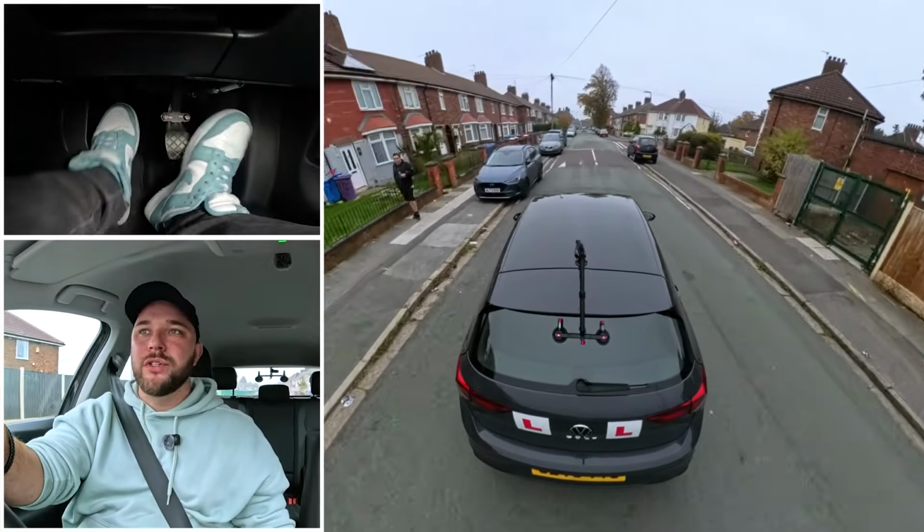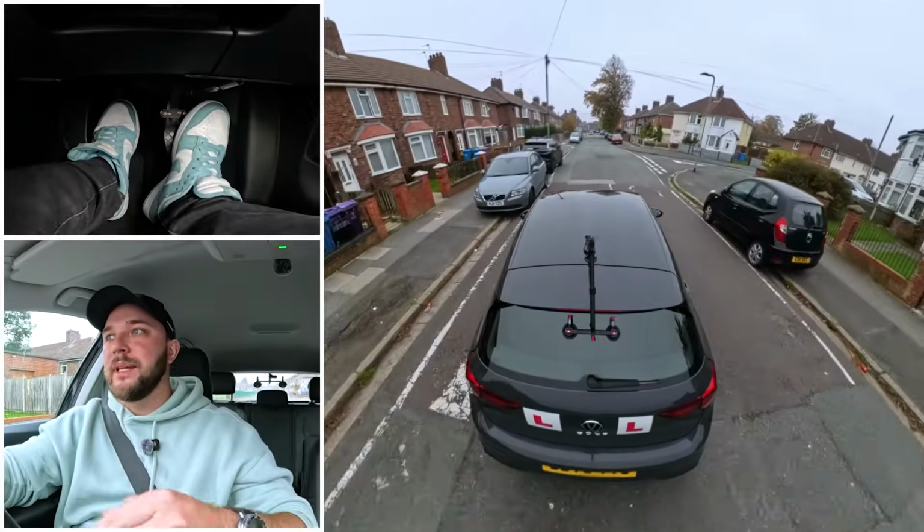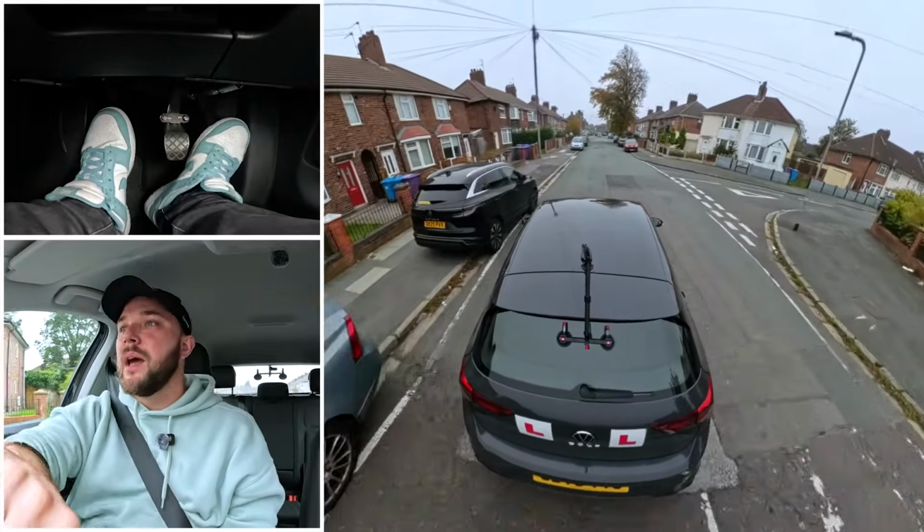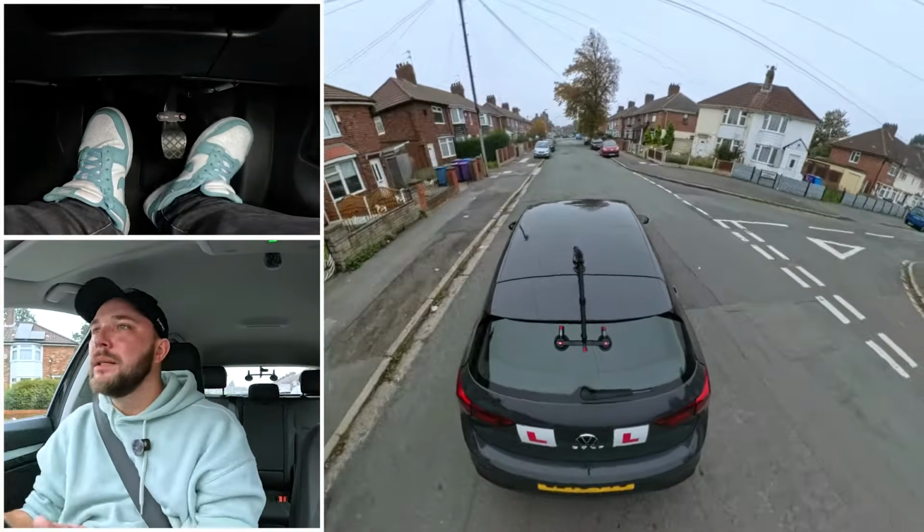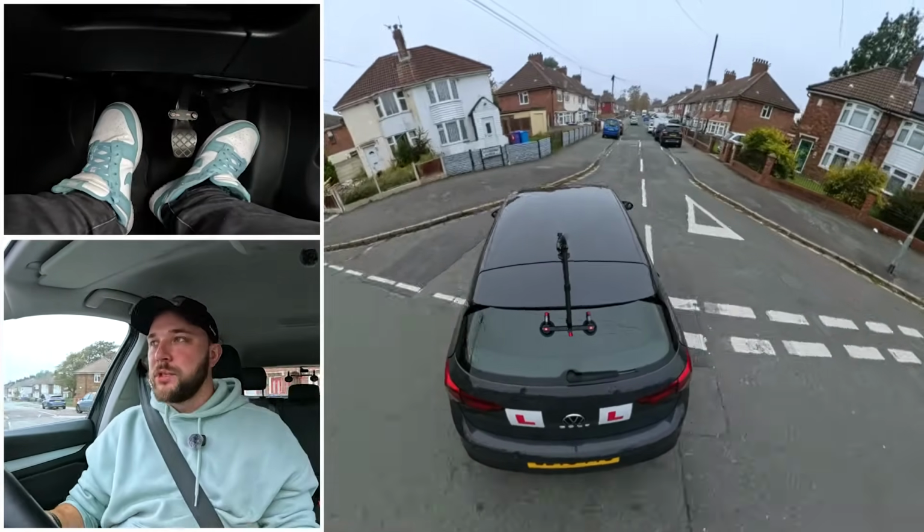Now this is the T-junction, which we did cover previously. We learned how to approach them, how to do the right turn, how not to cut the corner as well. Nicely. Job's done. Now, next crossroad, I will be turning right.